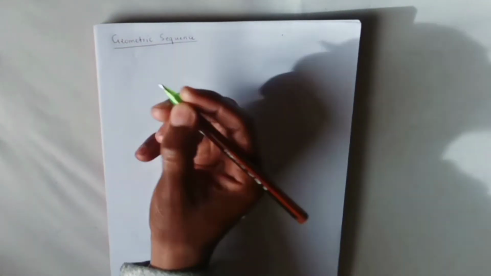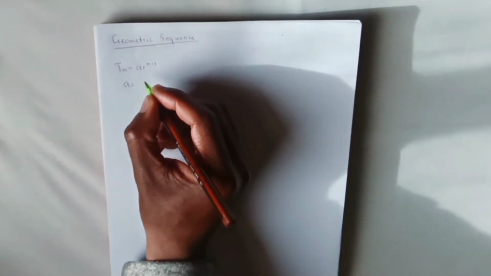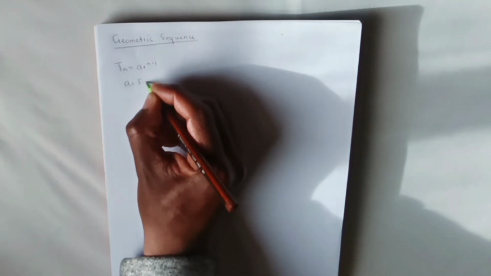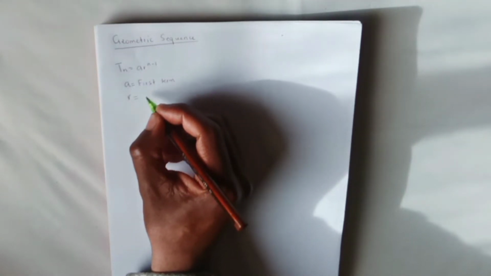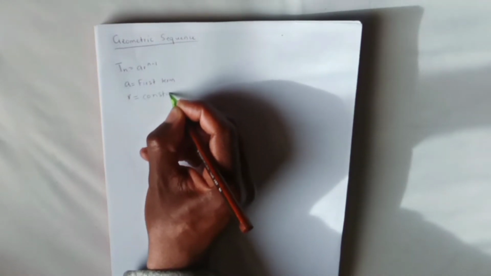Okay, so the general term looks like this. Tn = ar^(n-1). This is the general term where a, like in the arithmetic sequence, is the first term and r is the constant ratio.